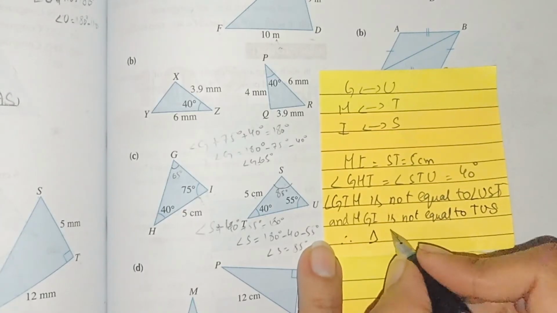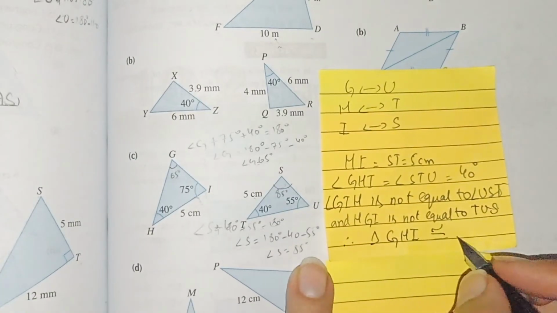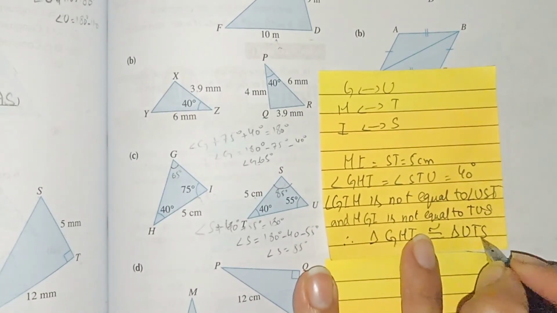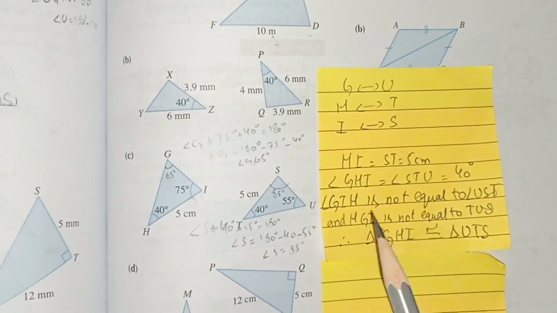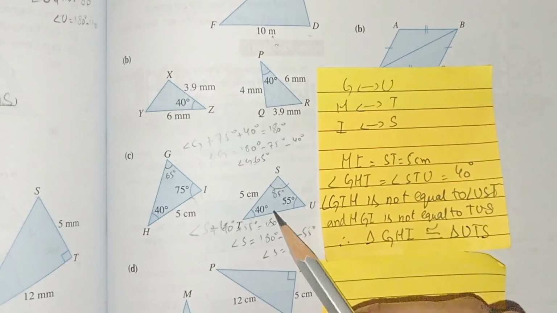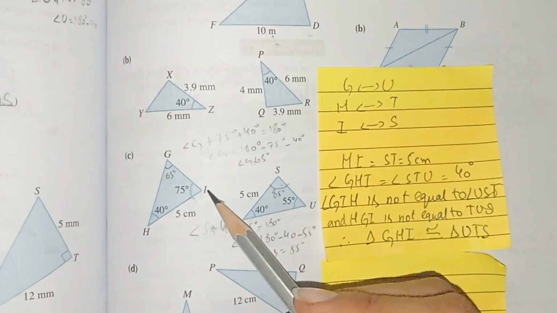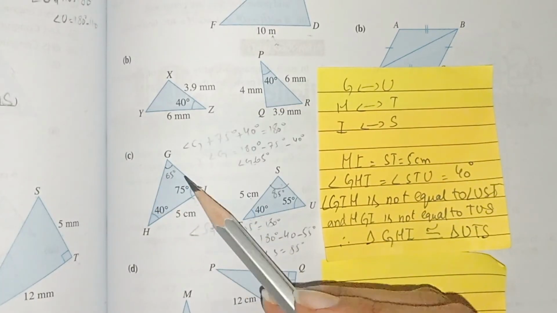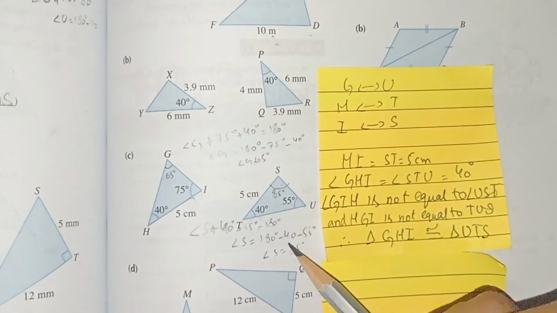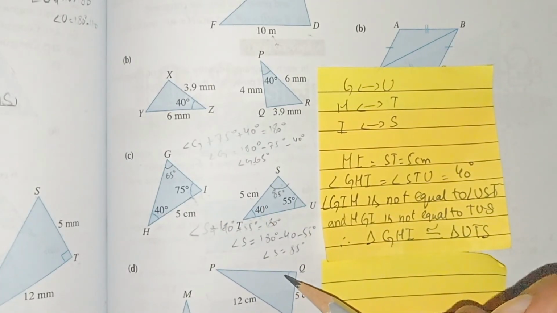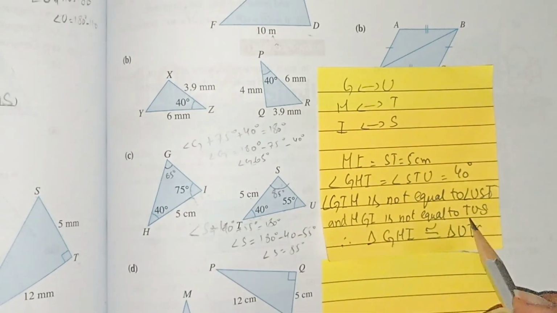Therefore, triangle GHI is not congruent to triangle UTS. We have to mention both the angles there, because maybe these two angles and the next side are equal to each other, and that's why we have to mention both angles in this question.